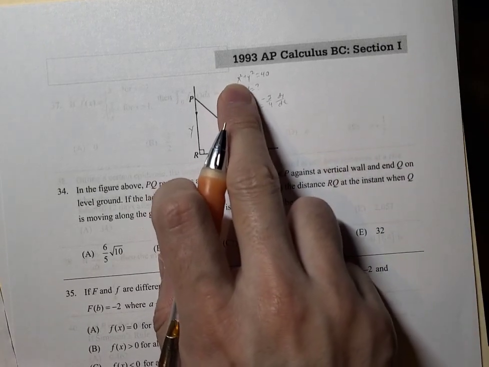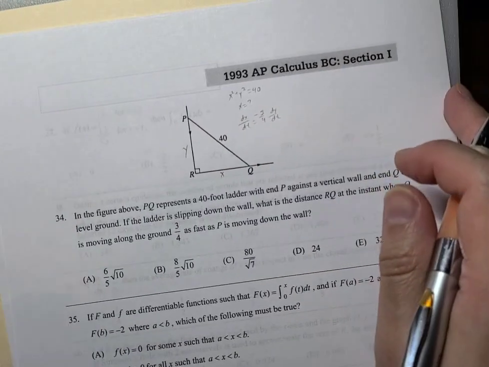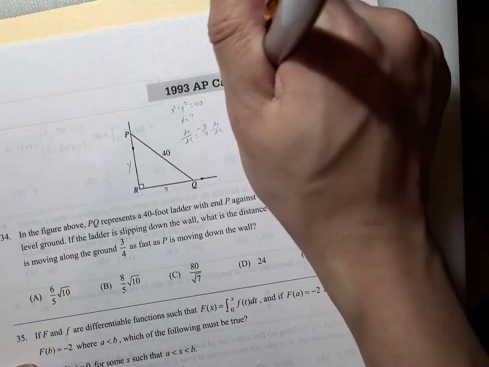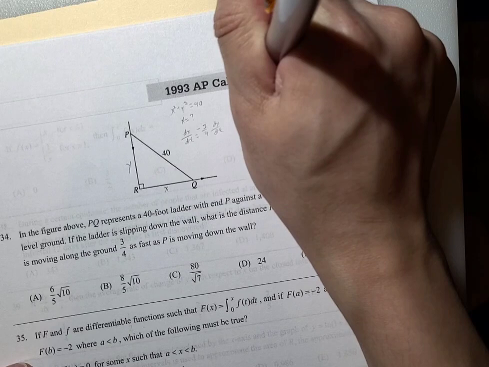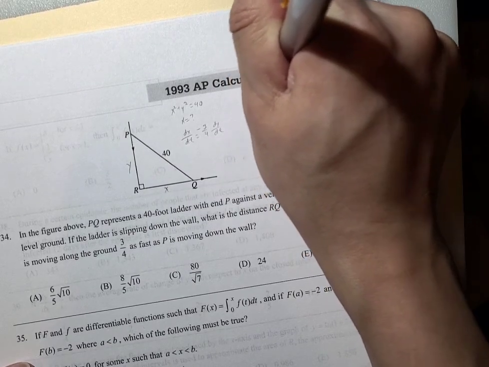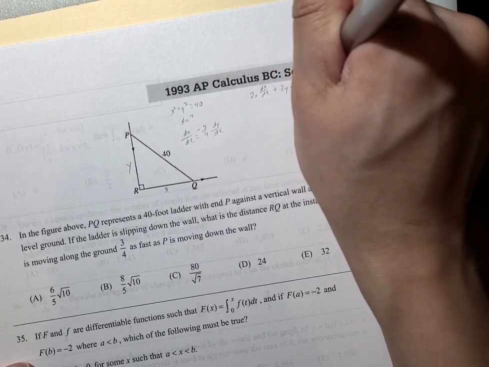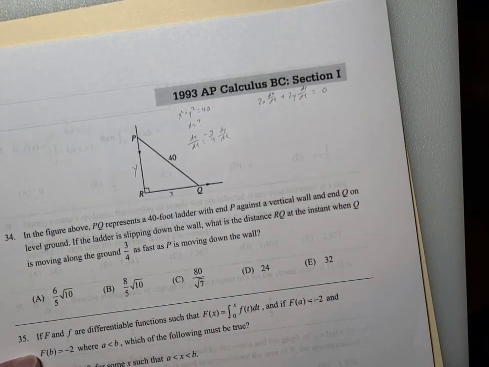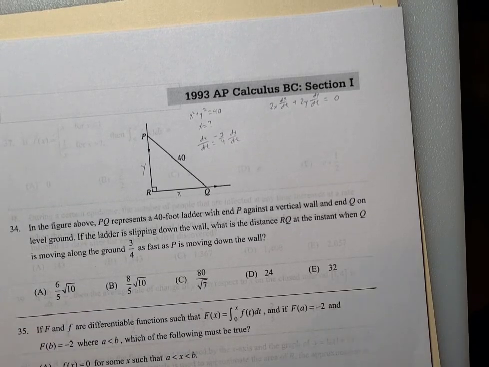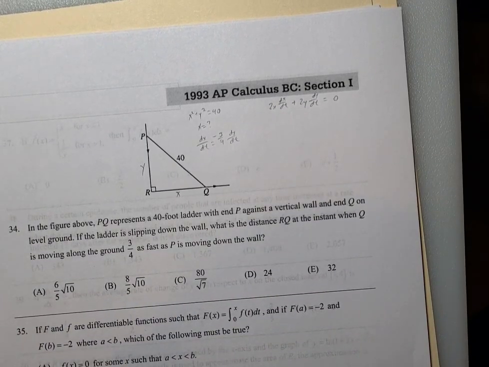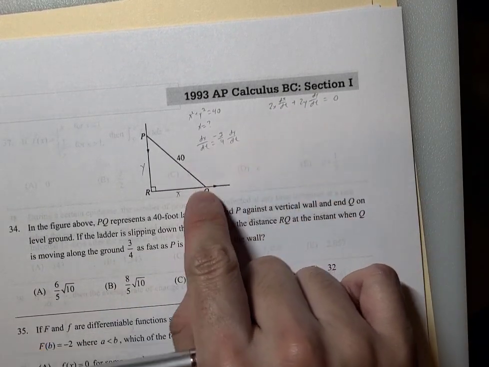Well, let's differentiate this. When we differentiate, that would be 2x dx/dt plus 2y dy/dt is equal to 0. Hopefully it's visible on camera. So why did I want to do that? Well, let's start plugging things in.